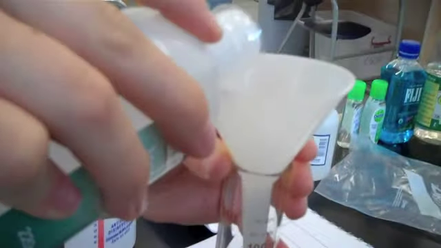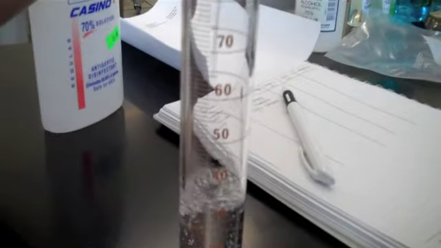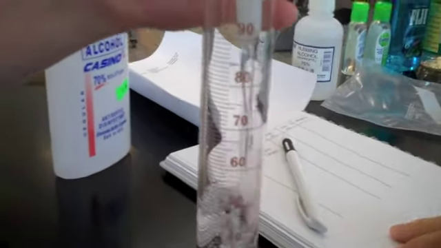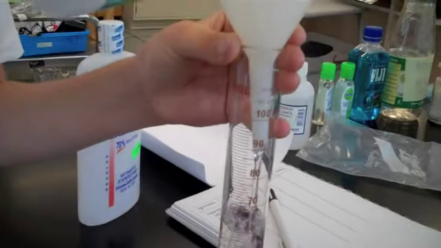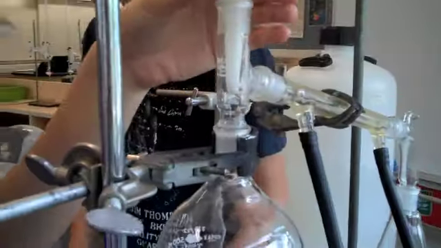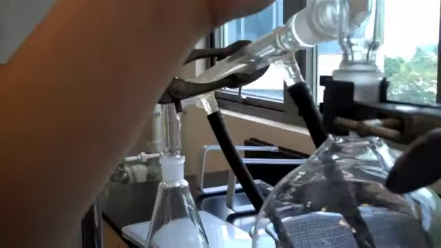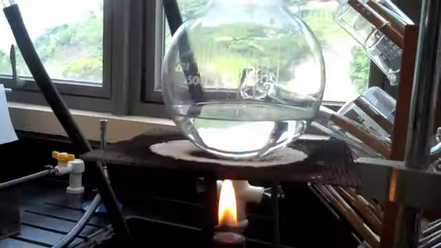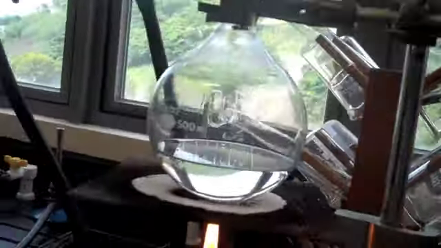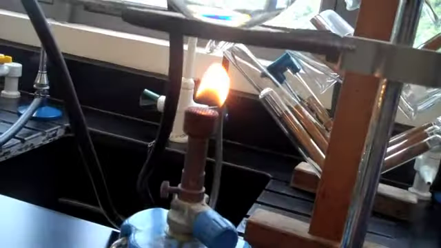First, we measured the volume of all of the substances we were going to distill. For the 75% isopropyl alcohol, we used 100 milliliters in the first trial. The rubbing alcohol was then poured into the distillation apparatus to be distilled. The Bunsen burner was lit, and the rubbing alcohol began to heat up.